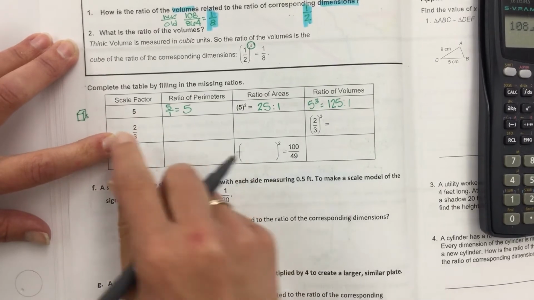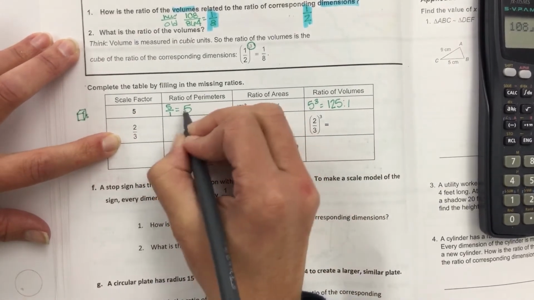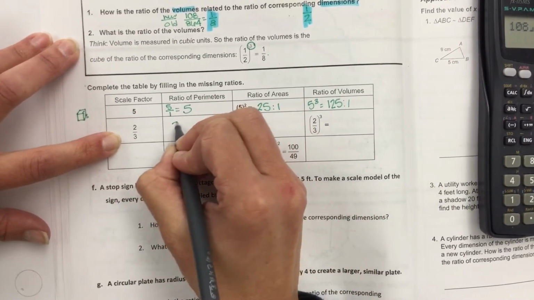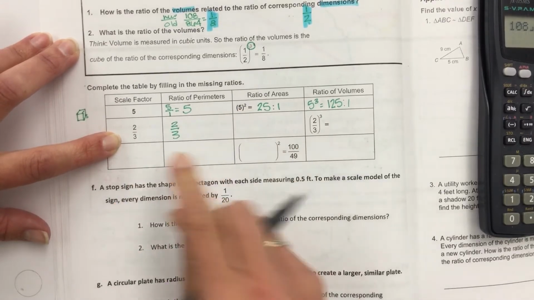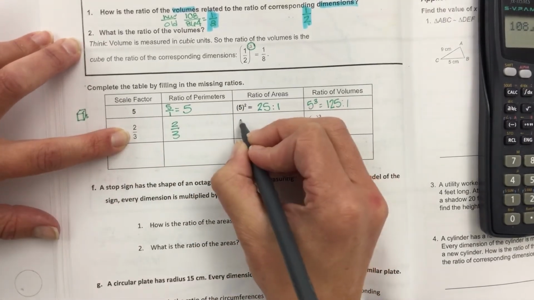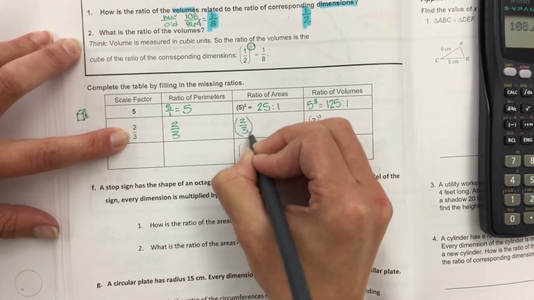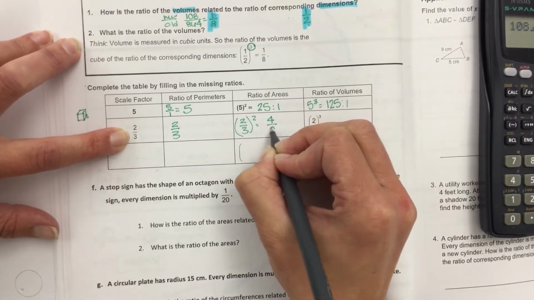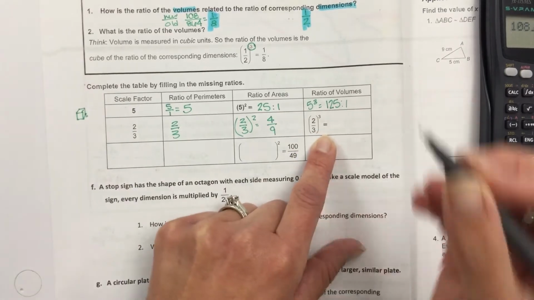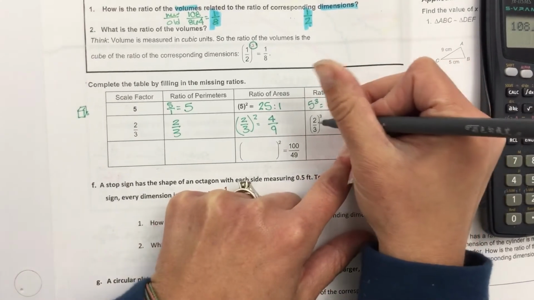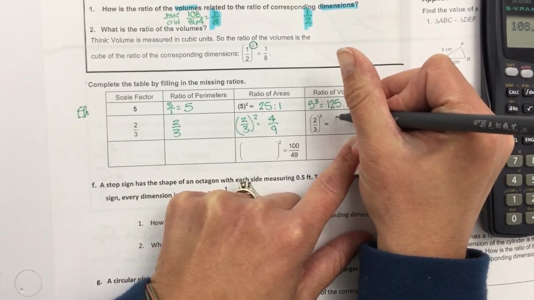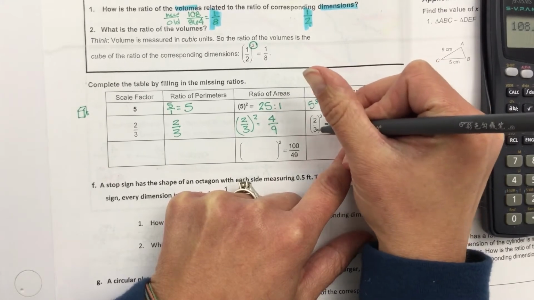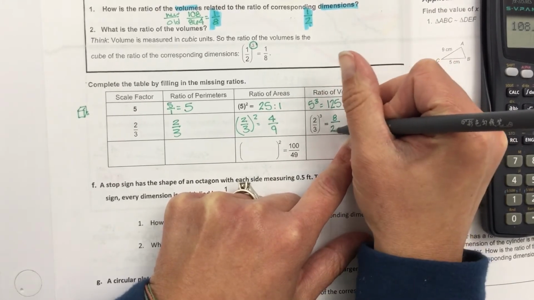So the ratio of the perimeter is 2/3. So the ratio, or the scale factor is 2/3. The ratio of the perimeter is the same. They're the same. But then the ratio of the areas is 2/3 squared because it has twice the effect. So that would give you 4/9. And then the ratio of the volumes would be 3 times that. So 2 times 2 times 2 is 8. 3 times 3 is 9 times 3 is 27.